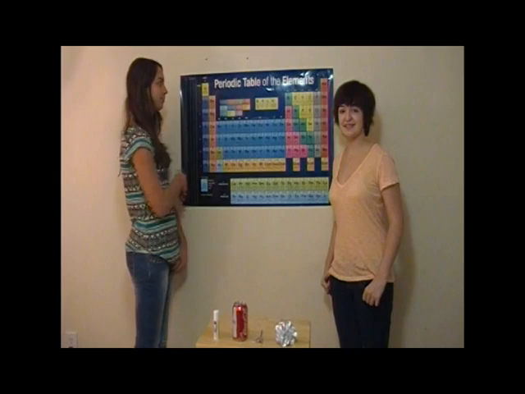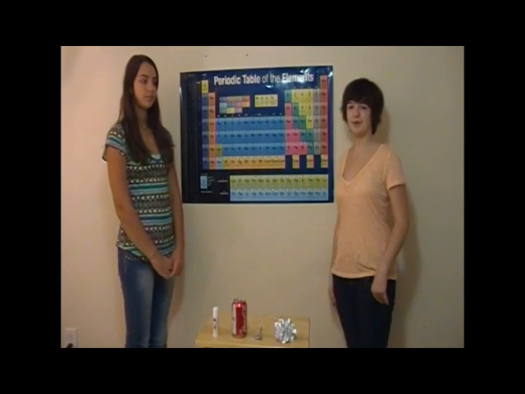So to start off, the periodic table is just a way to organize all of the elements, as you can see here. All of the elements are pure substances, which means that they cannot be broken down by chemical or physical means. There are over 100 elements in the world today, and scientists are still trying to find more, and they all appear on the periodic table of elements.